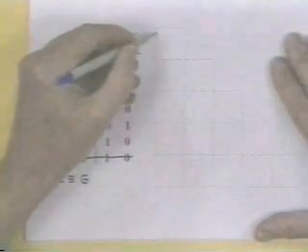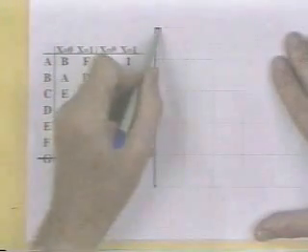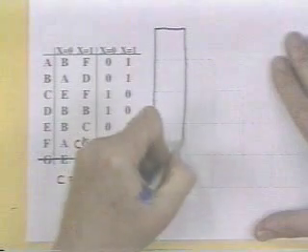So first we'll construct a grid which has one empty square for each pair of states.